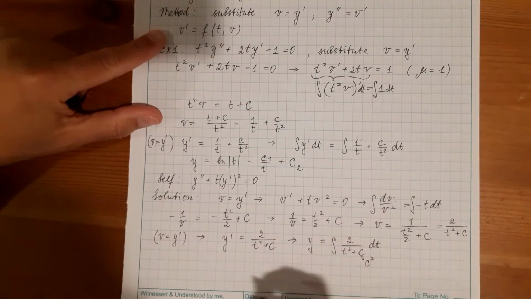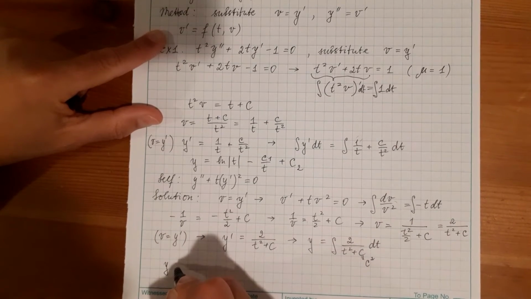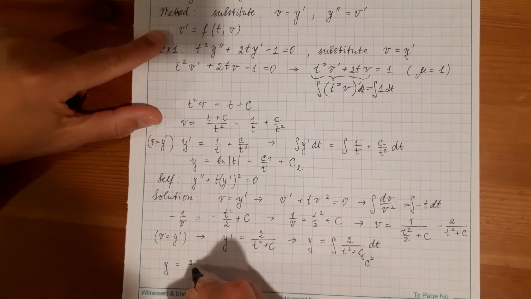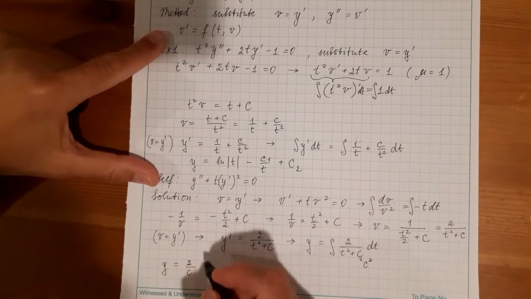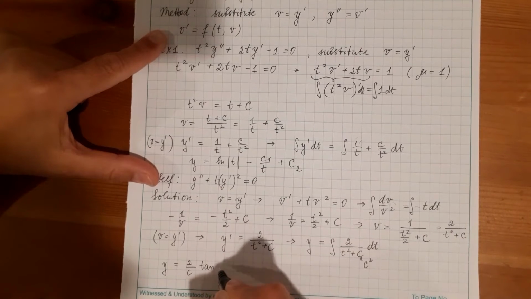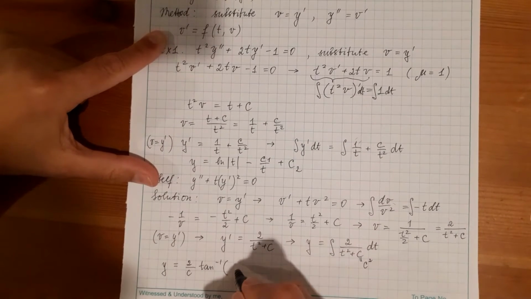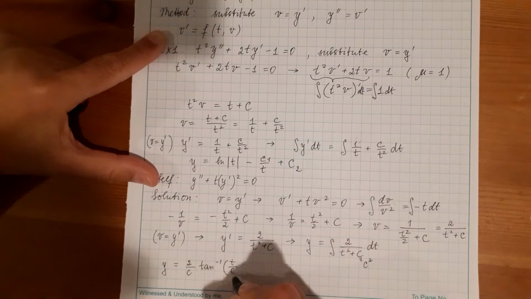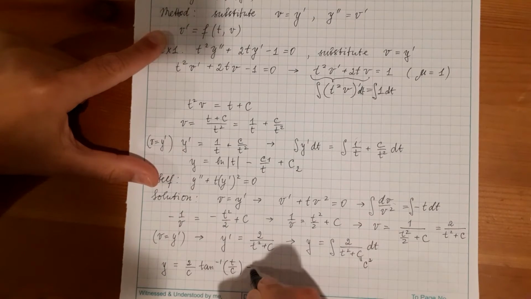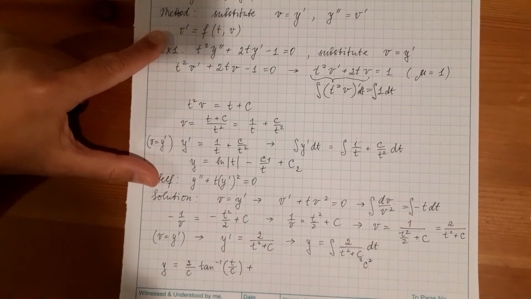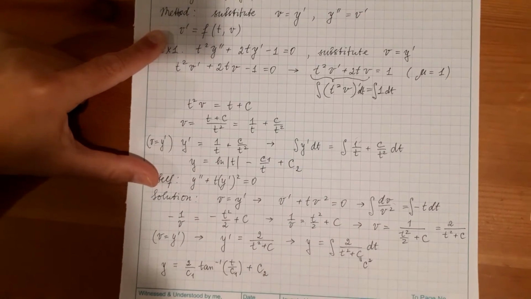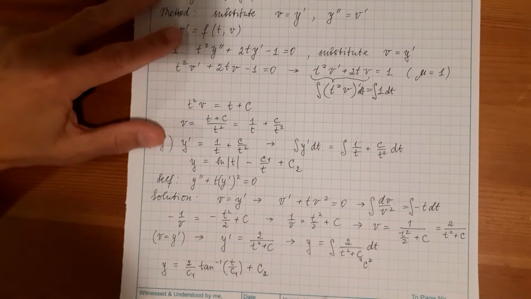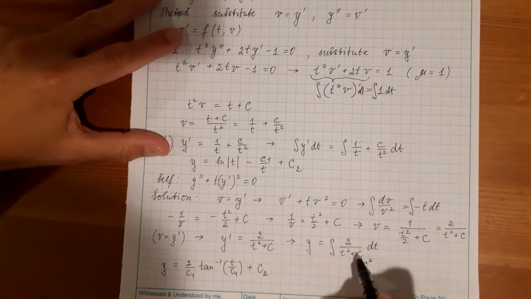Then I'm going to use the formula for arctangent, and I'm going to have 2 over c, and tangent inverse of t over c plus a constant, right? Plus an additional constant. So I'm going to label this 1, and this one is going to be 2. So this is my solution when the constant c, this one, is positive, right?